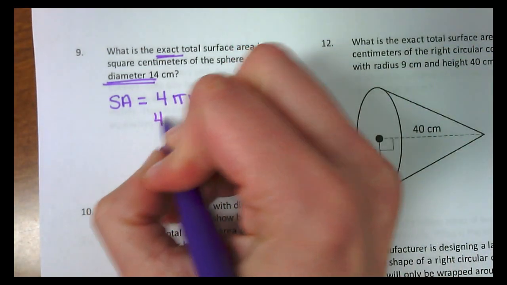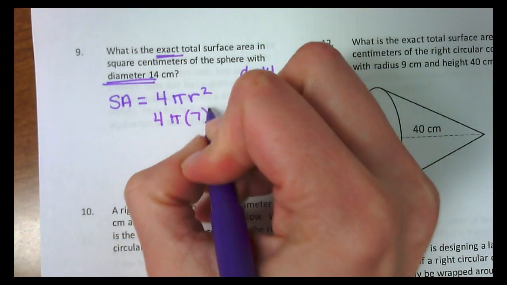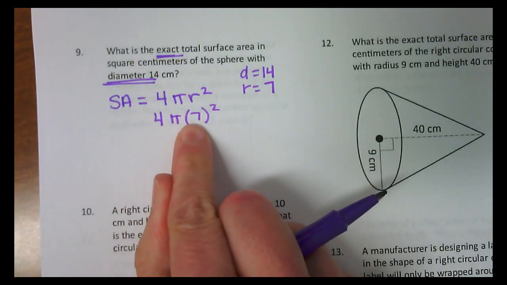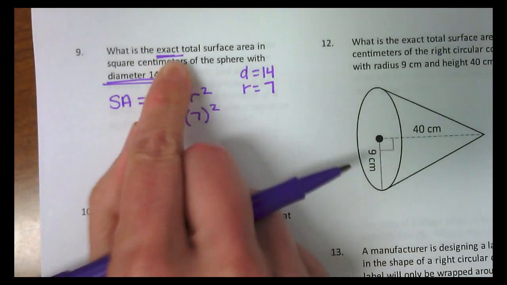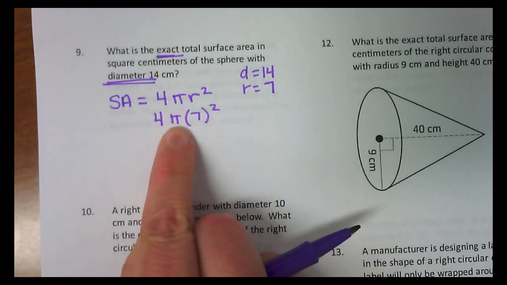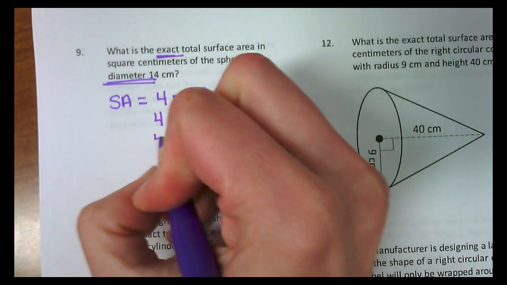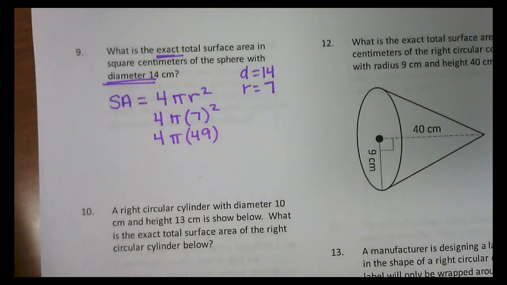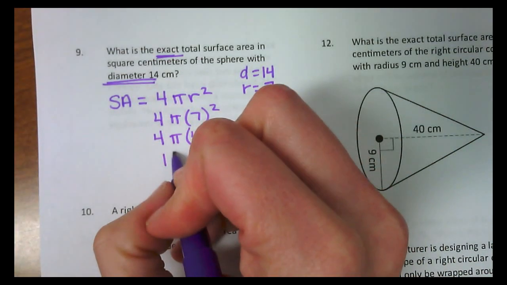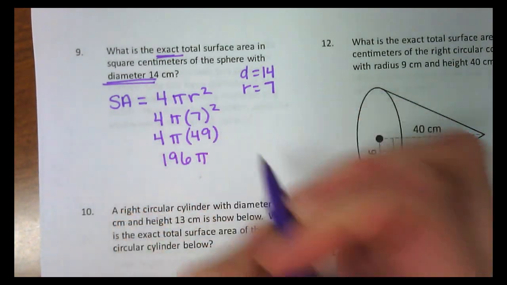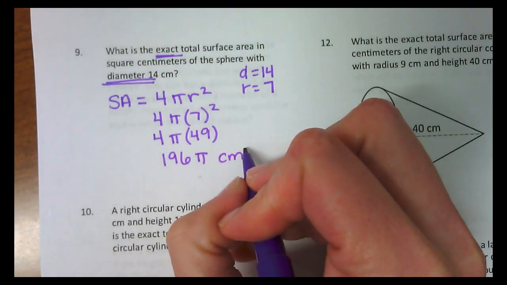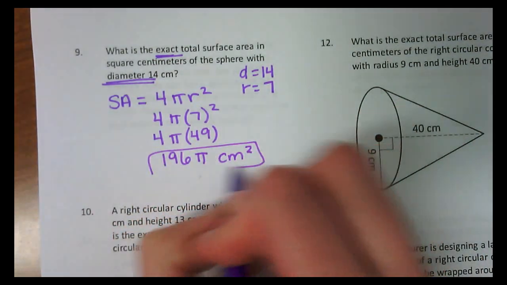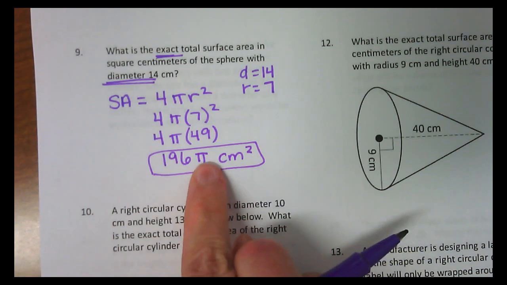So I'm going to plug in 4 pi 7 squared. This word exact means leave pi there. Don't touch it. So I have 4 times 49, and it's 196. I don't do anything else. It doesn't say to round it. When it says exact, just leave pi there.